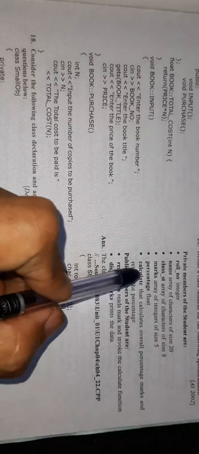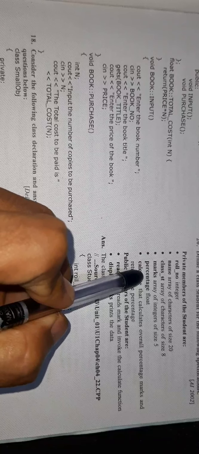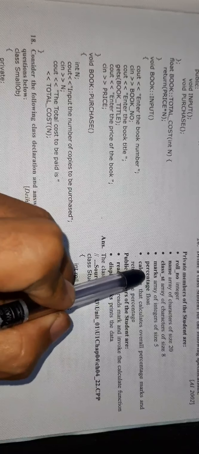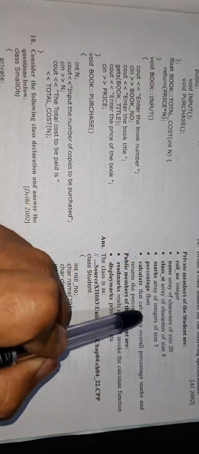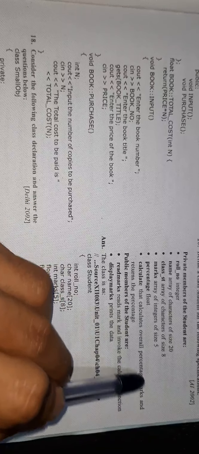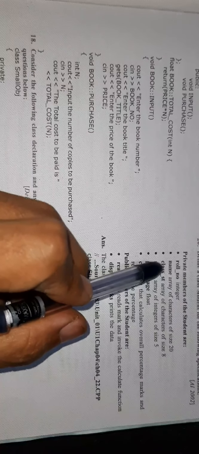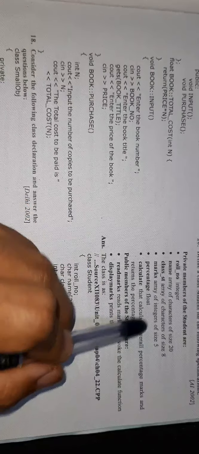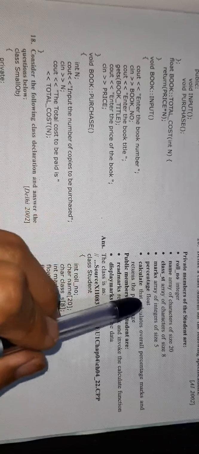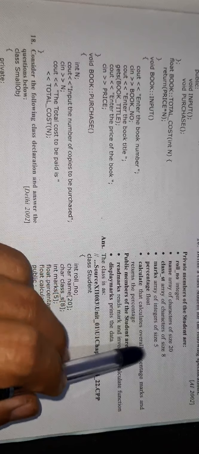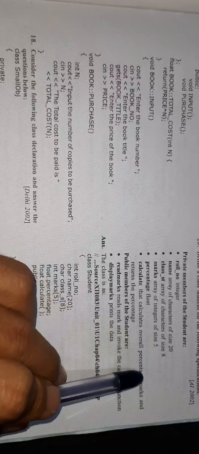Now what this member function will do, within its body, it will calculate the percentage of marks. That means the percentage of marks in the case of the five subjects. So that means marks 1 plus mark 2 plus mark 3 plus 4 plus 5, like that.